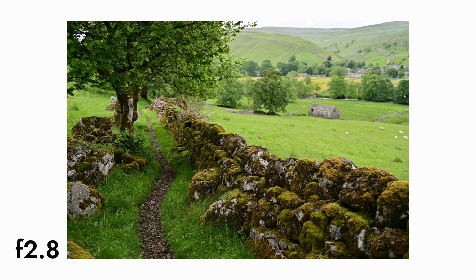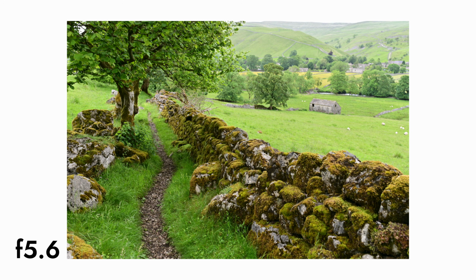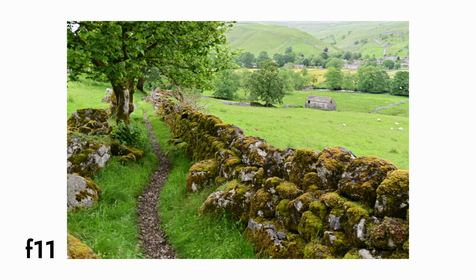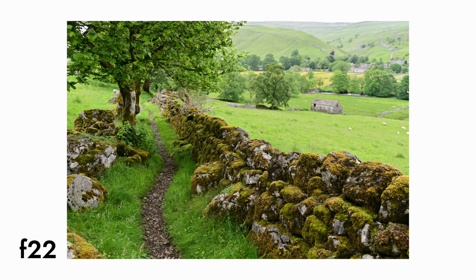These examples, where the wall is leading our eye through the photograph with the landscape providing context in the background, show that a lot of our aperture choices depend on our intention for the photograph that we're making. Here I've focused on the wall, and you can tell that because at f2.8 the landscape in the background is out of focus, and at f22 everything pretty much across the photograph is sharp.